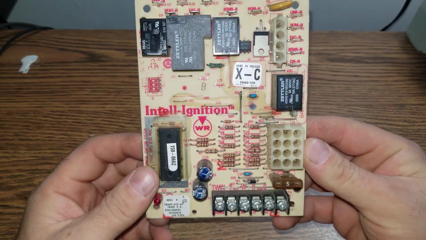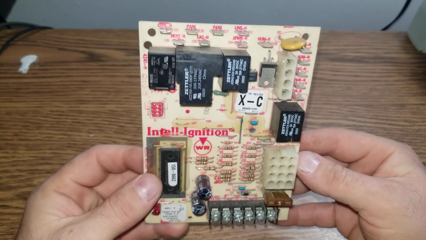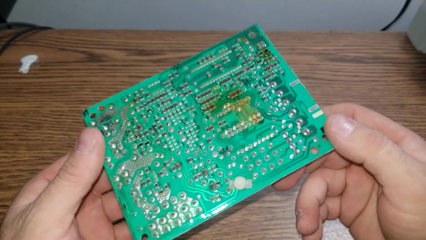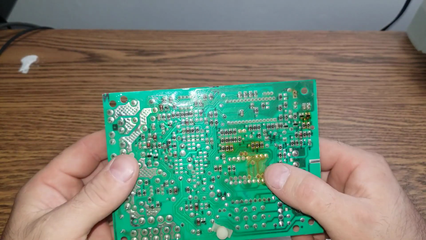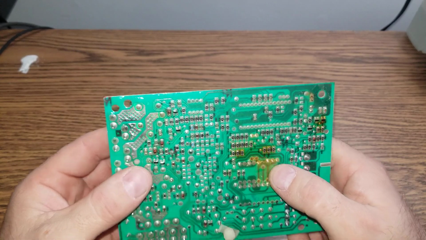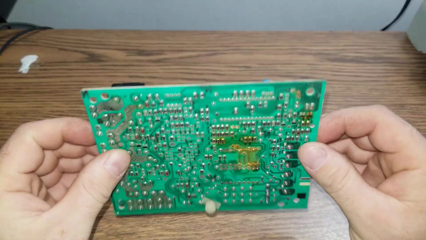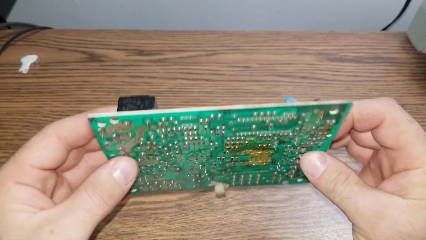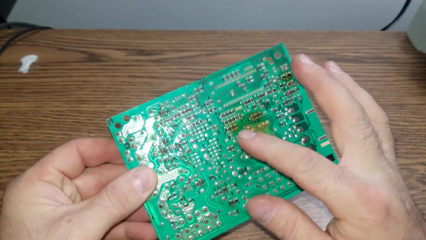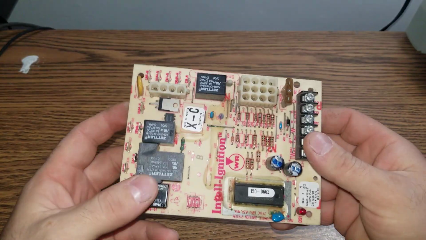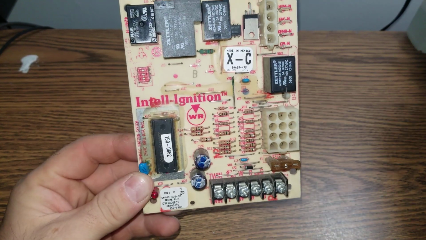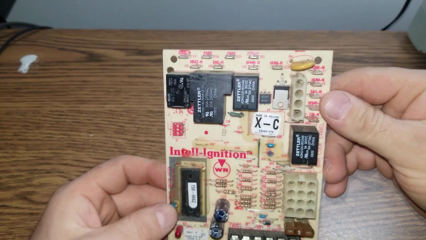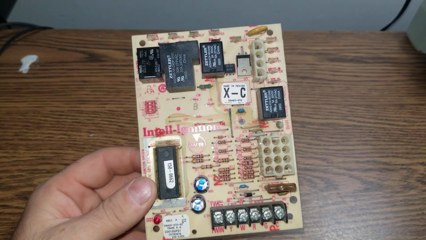In this video, let's simplify a furnace control board. This is removed from a Trane unit. As you can see, it has some overheated section on the other side. This control board is dual-sided. It has parts on both sides, on this side and the other side. But in this video, I wanted to show the functions of the board to simplify as much as possible.